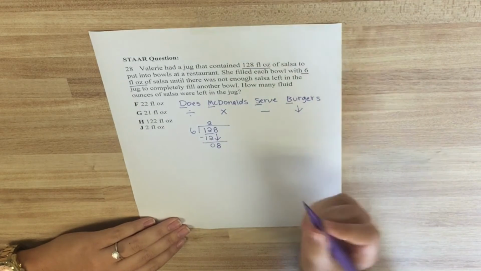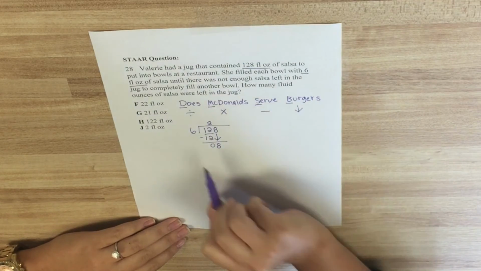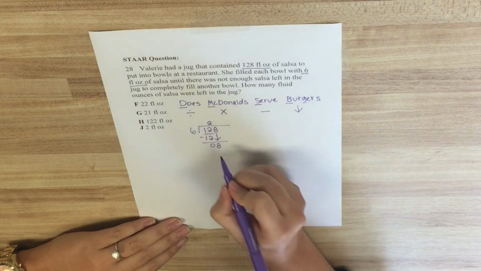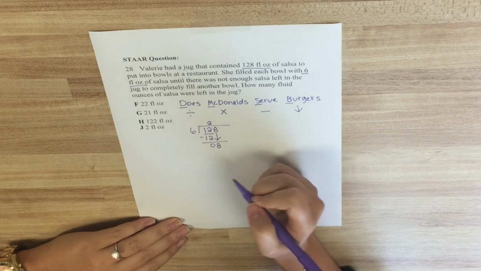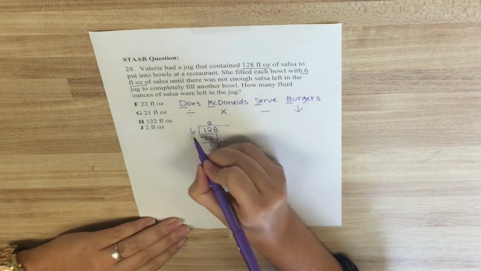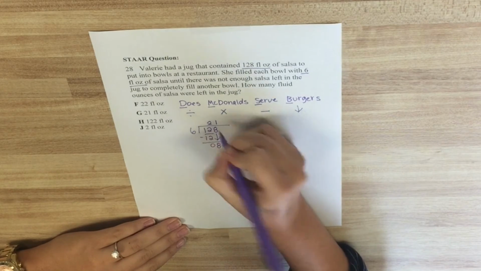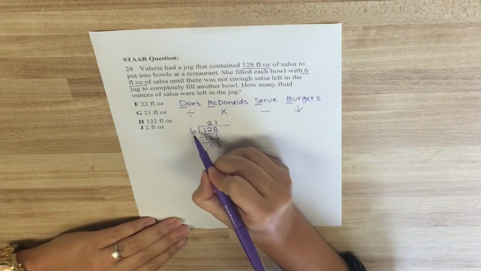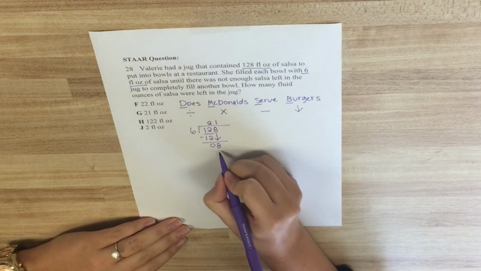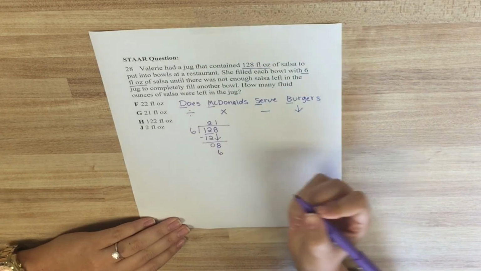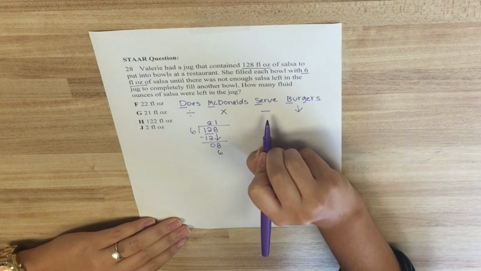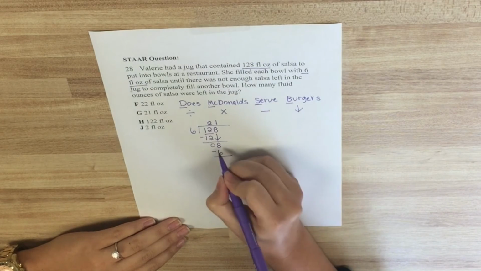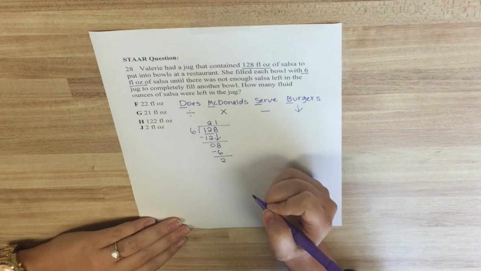Okay, now we've gone through all of our steps, so we're going to start over again. We're going to start with division. Will 6 go into 8 without going over? Yes, it will. I know that 6 will fit into 8 one time. Now I'm ready for my next step, multiplication. 1 times 6 is 6. Now I'm ready for my next step, subtract. 8 minus 6 is 2.